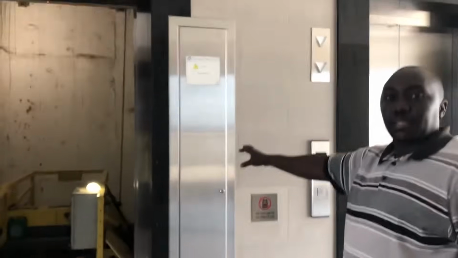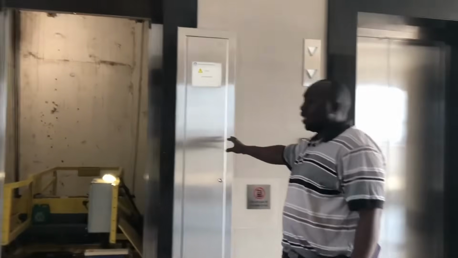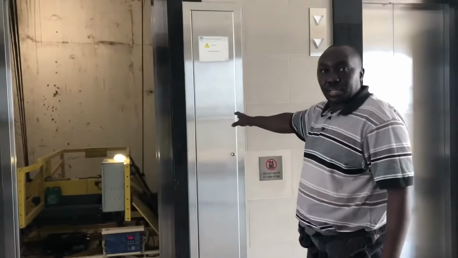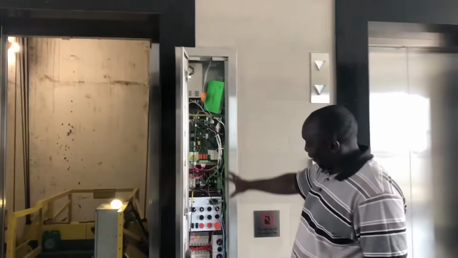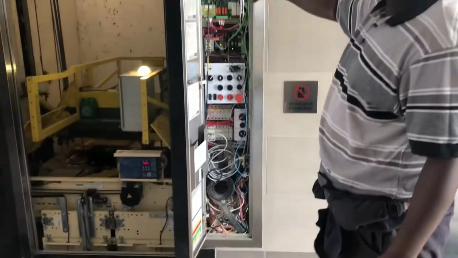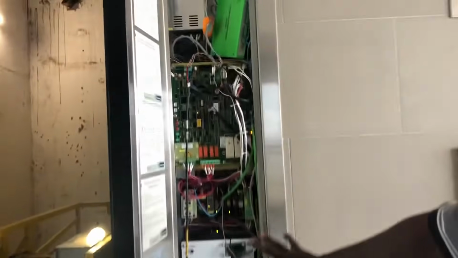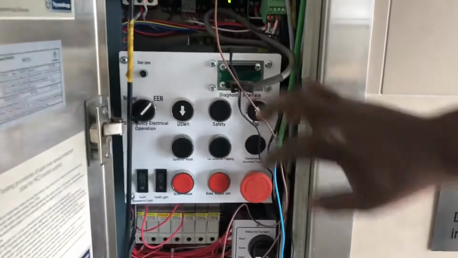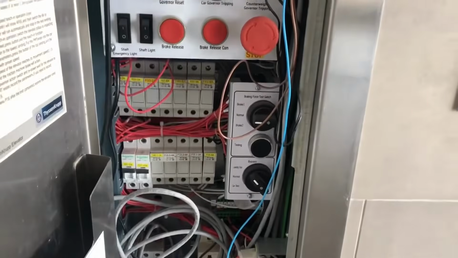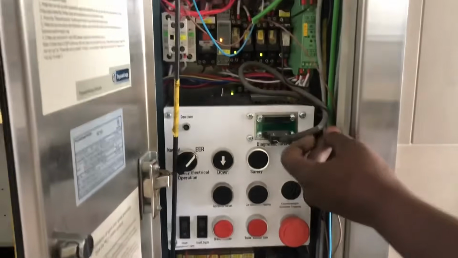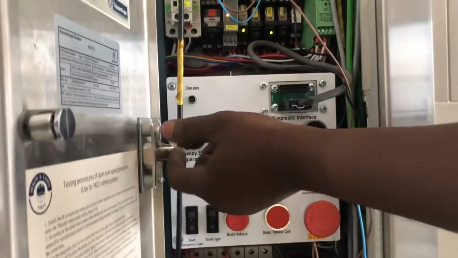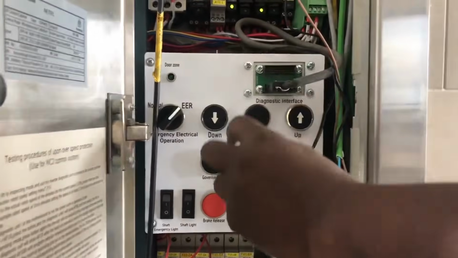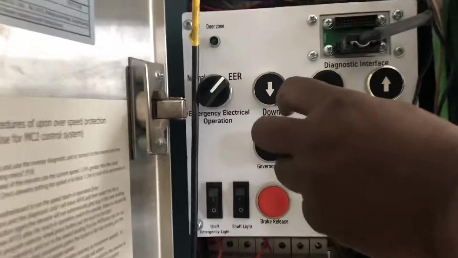Now this is the control panel. This is everything in the elevator. Inside, we've got some components. We've got the motherboard and the switches for technicians. Normally these switches are very simple. It's the same as the one on top of the car. It has got normal operation and emergency operation.